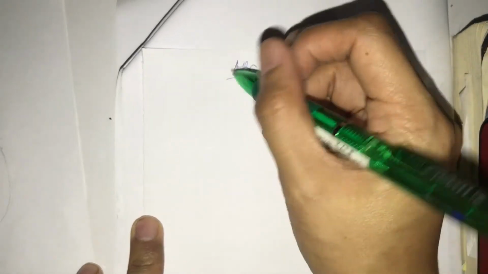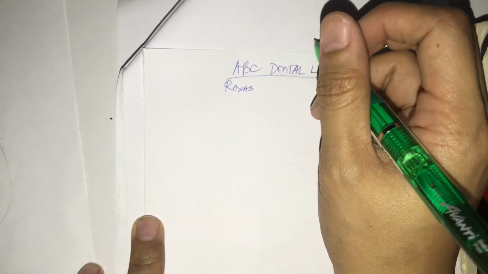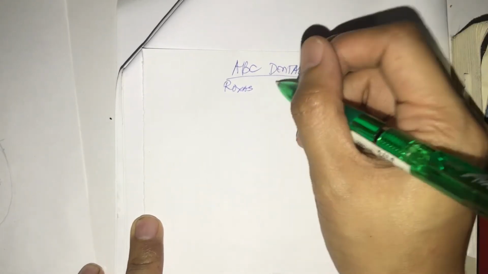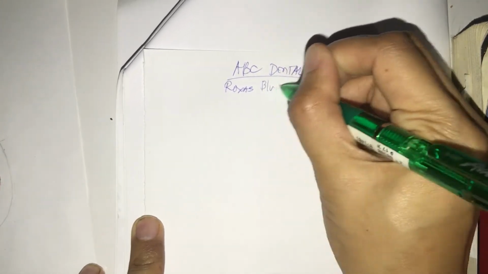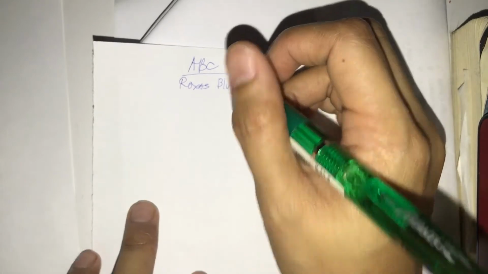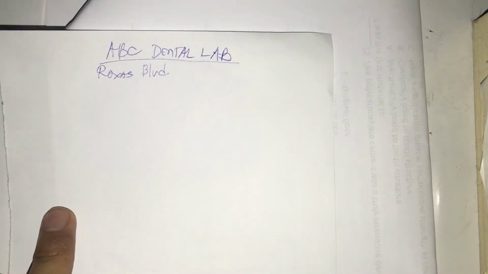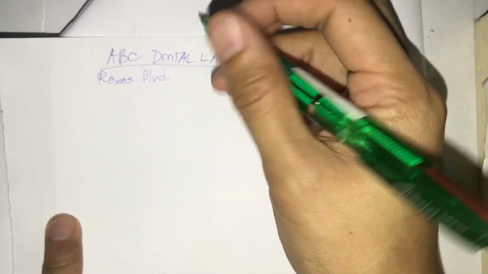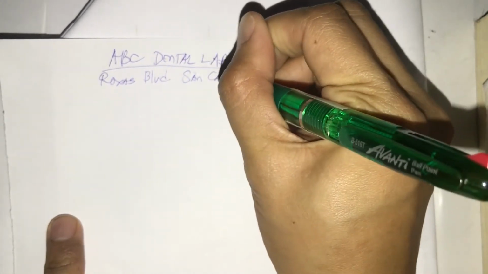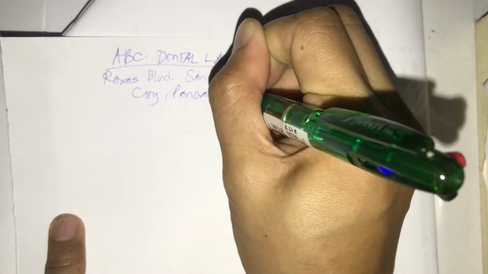So address, let's place here, for example, Rojas. This is not a real laboratory, okay? Do not send your cases here. Rojas Boulevard. Oh, I'm sorry, most of the things are moving. So let's refocus. There. Rojas Boulevard, San Carlos City, Pangasinan. Why am I using a blue pen? I'm supposed to use a black pen. Okay, never mind, whatever pen.